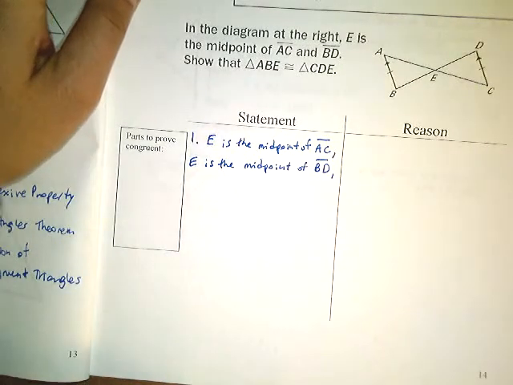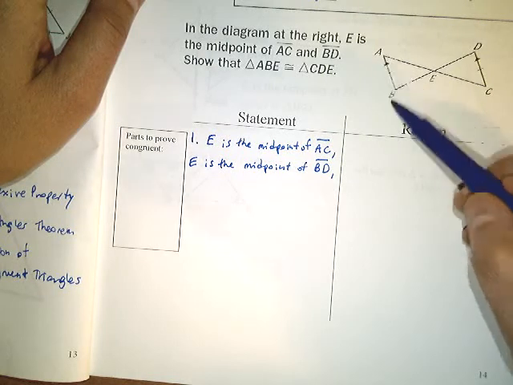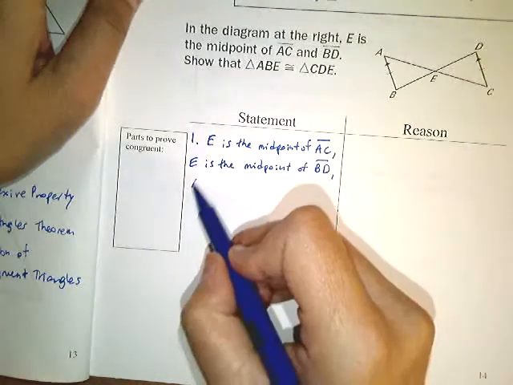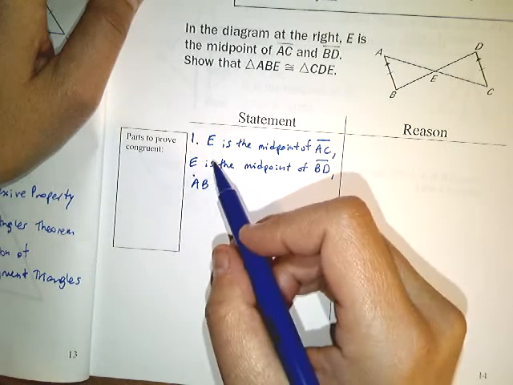And what else do we know? From the diagram, it seems that they've already marked AB congruent to DC. So you can count that as your given.